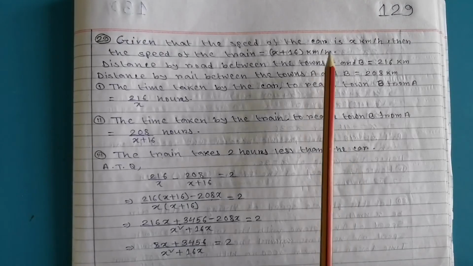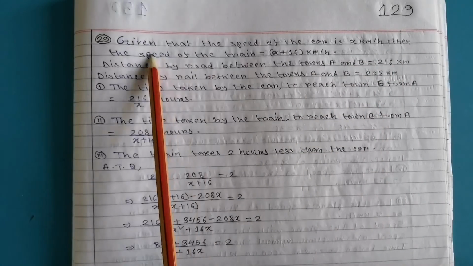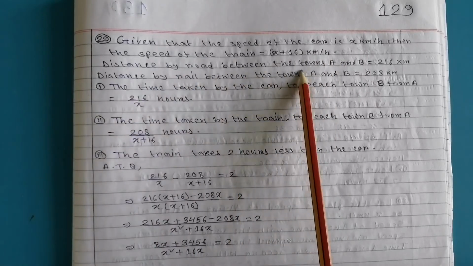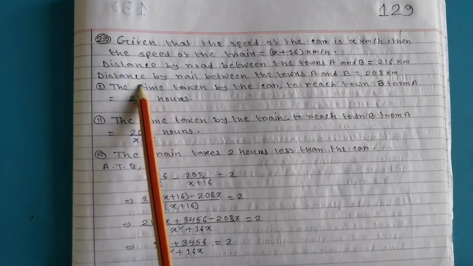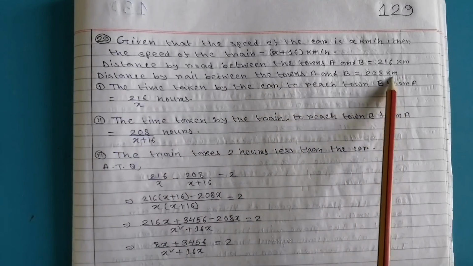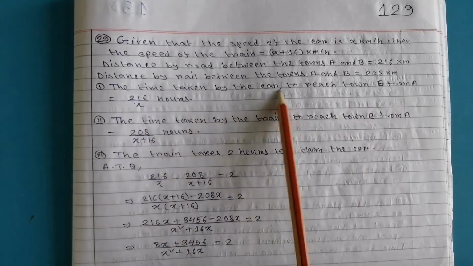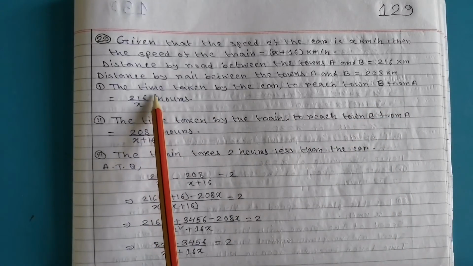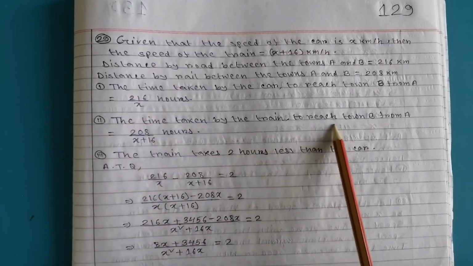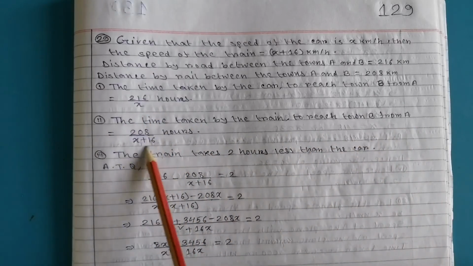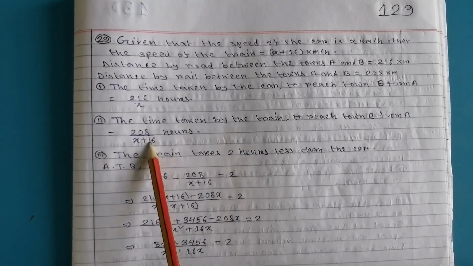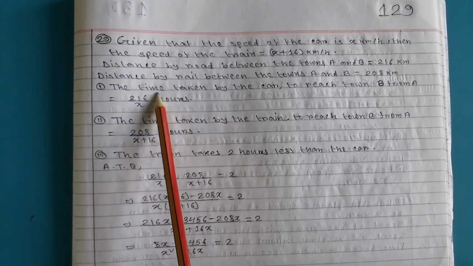So given that the speed of the car is x km per hour, then the speed of the train is x plus 16 km per hour. Distance by road between the towns A and B is 216 km. Distance by rail between the two towns A and B is 208 km. The time taken by the car to reach town B from A is 216 upon x, because time is distance upon speed, and the time taken by the train is 208 upon x plus 16 hours, because the distance by train is 208 and the speed of the train is x plus 16. This is the expression in x.